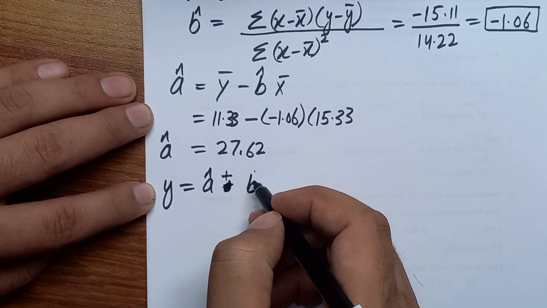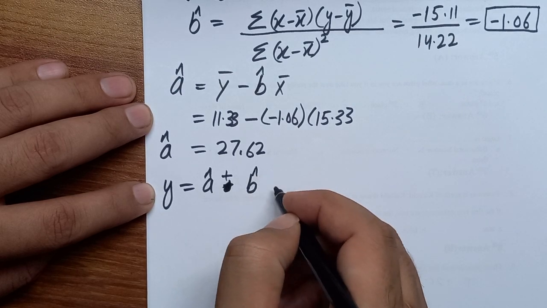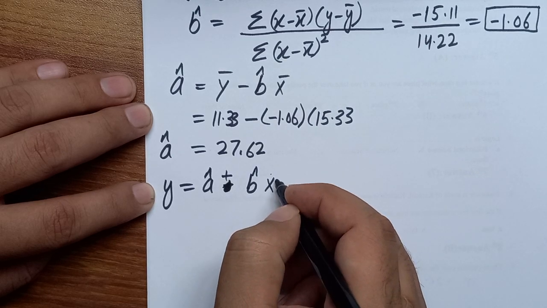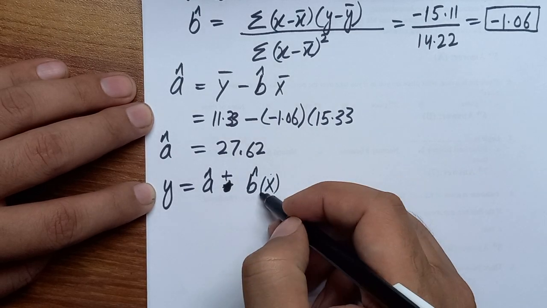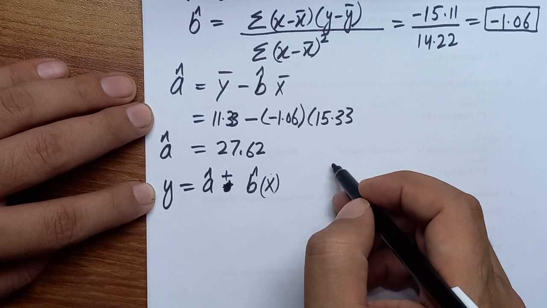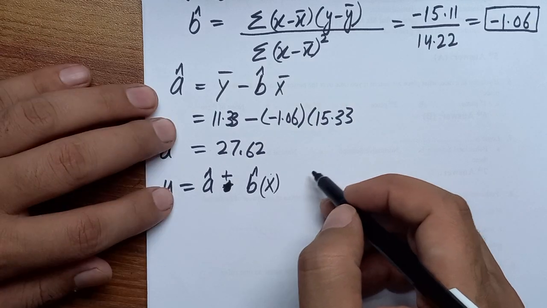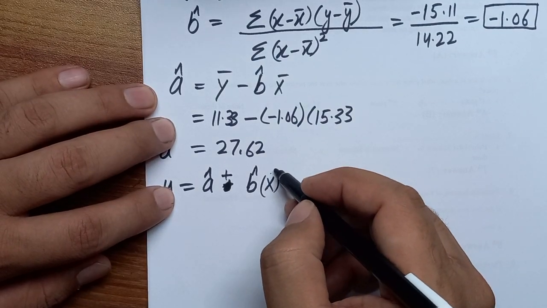So we will get the value of b cap into x, and the value of x is given in the question.